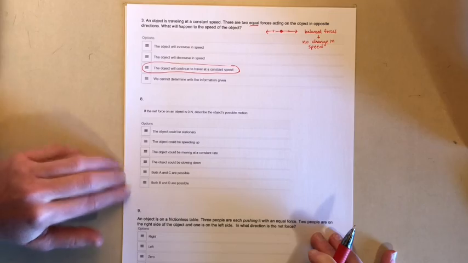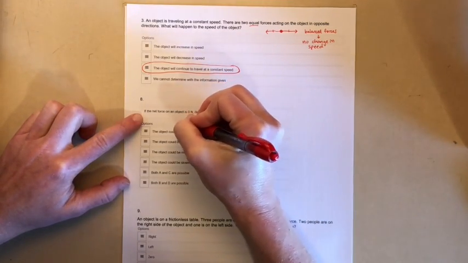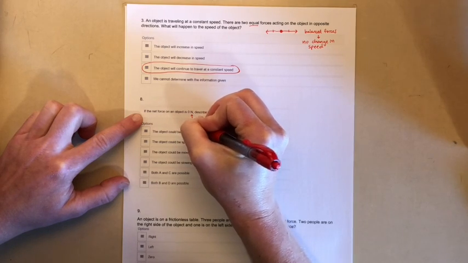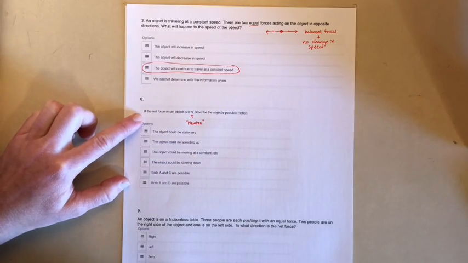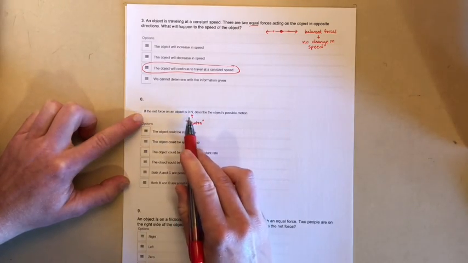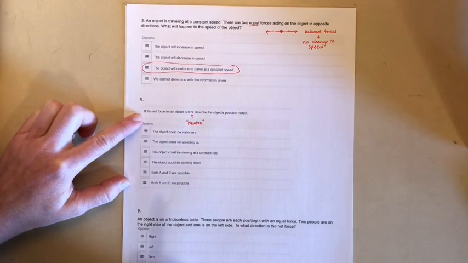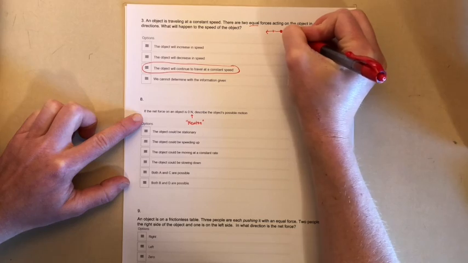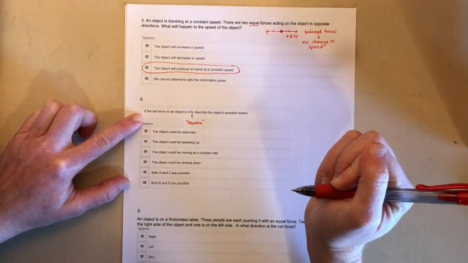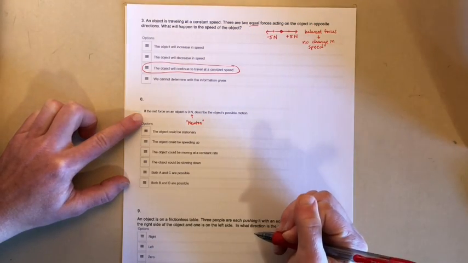Number 8 states, if the net force on an object is 0 newtons, remember that this N is read as a Newton, named after Isaac Newton, the unit for force, describe the object's possible motion. 0 newtons means that we're adding together the forces acting on the object, and the direction of the force is a positive or a negative direction. So we could think about this one as being 5 newtons to the right, positive 5 newtons, and this one being negative 5 newtons because it's pointing to the left.